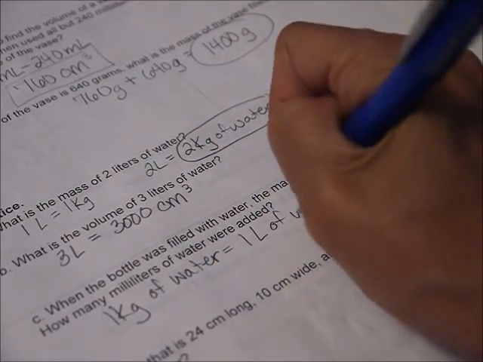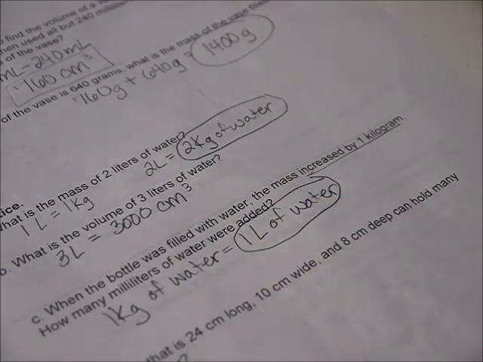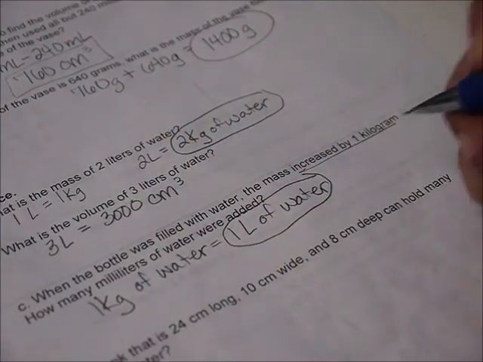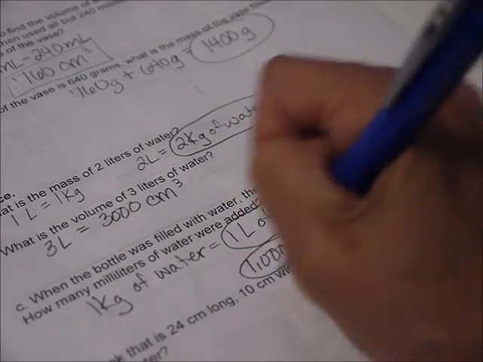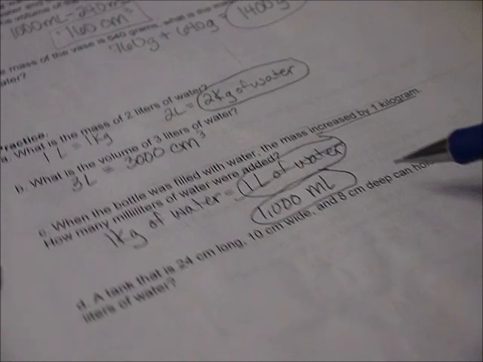We just talked about that. So 1 liter of water was added. Or we would say, oh, it says milliliters though. 1 liter, so 1,000 milliliters is your final answer. Okay, not that one. Be careful what they're asking.